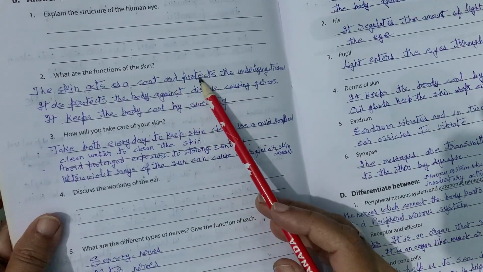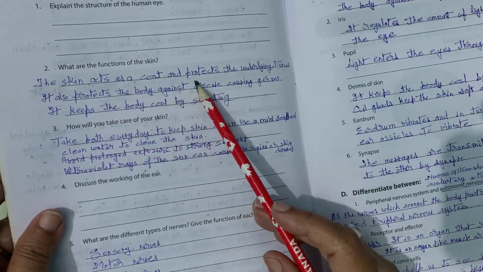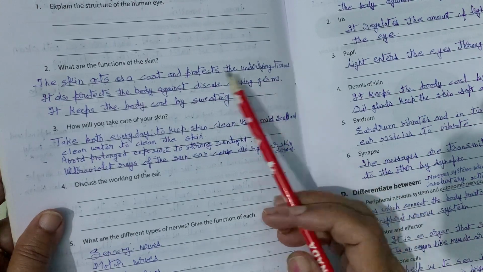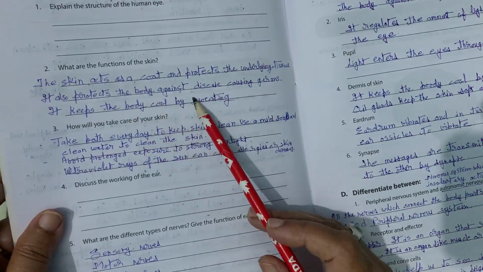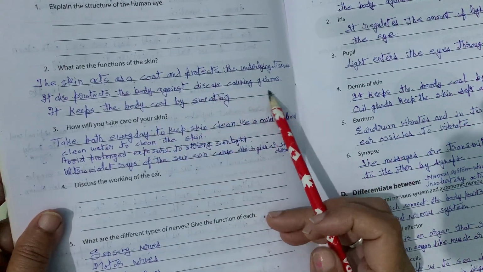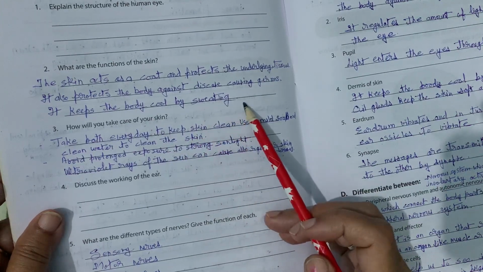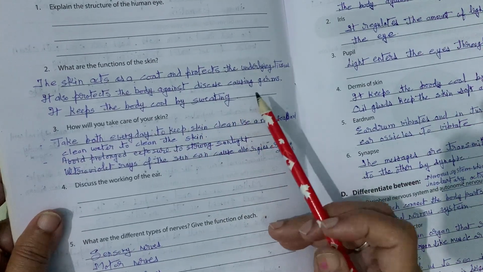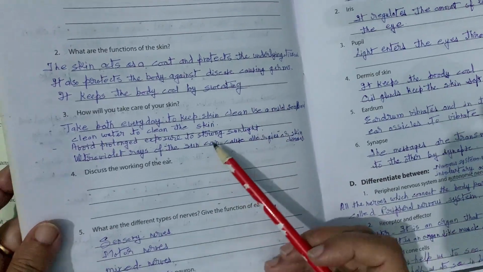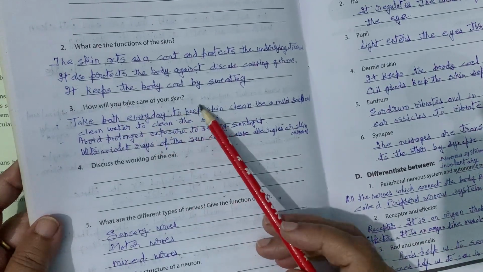What are the functions of the skin? The skin acts as a coat and protects the underlying tissues. It also protects the body against disease causing germs. It keeps the body cool by sweating, and there are many other functions also. Only one or two are asked in your short questions.